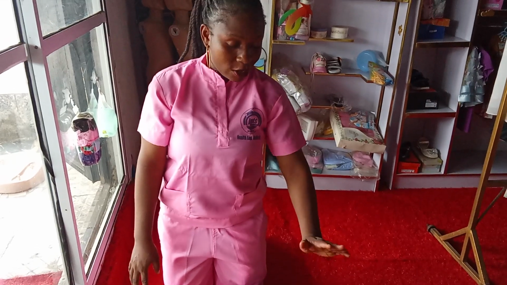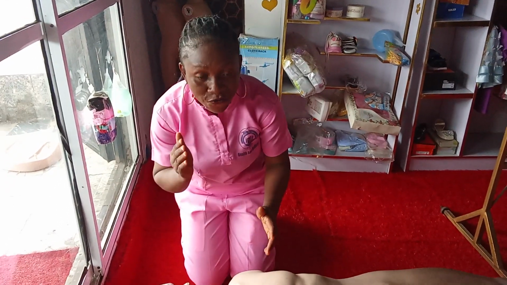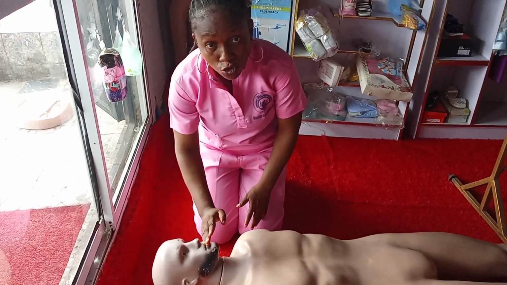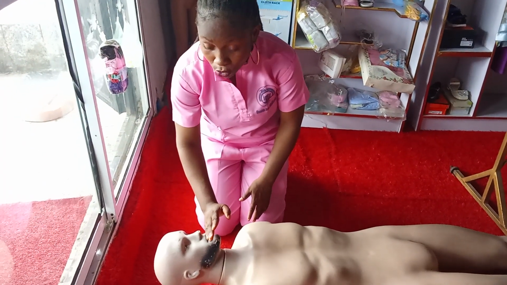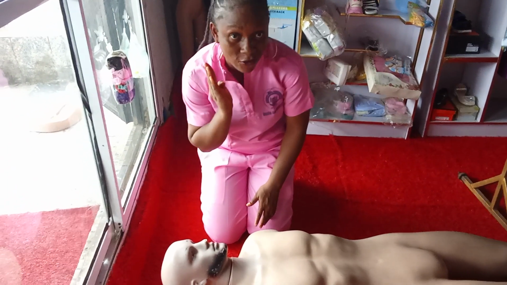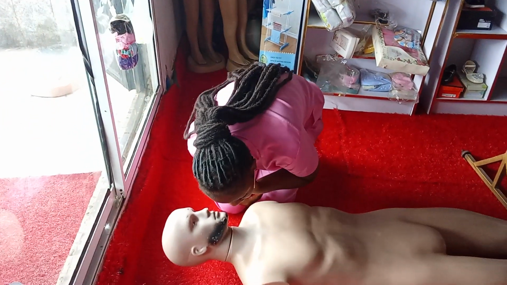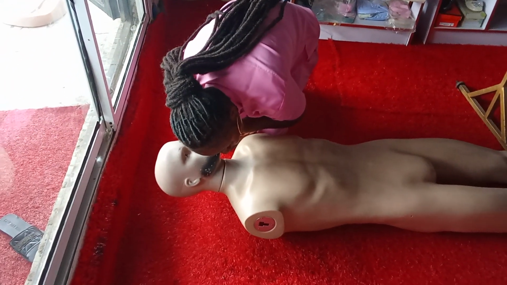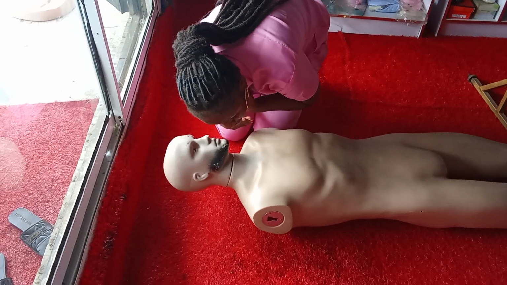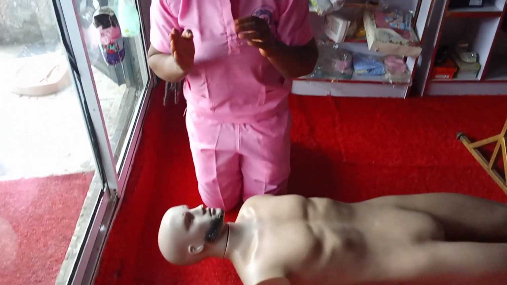Try to check if the casualty is breathing. Feel the chest or look out for any rise and fall on the chest. If you can't find any, try to listen or feel. Put your head very close to the casualty's nose and try to feel for any movement of air. You can do this for the next 10 seconds. So I put my face close to the casualty's nose and try to listen for any movement of air for the next 10 seconds. If I can't get that, I'll move to the next part, which is the circulation.